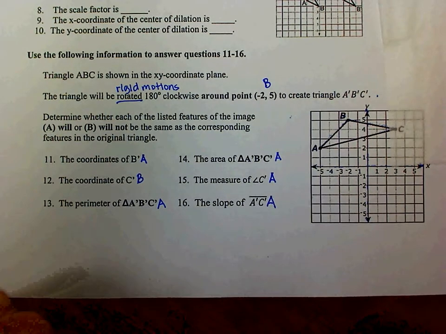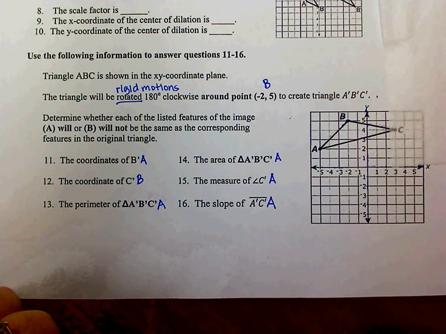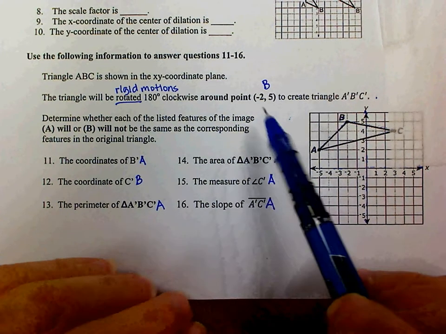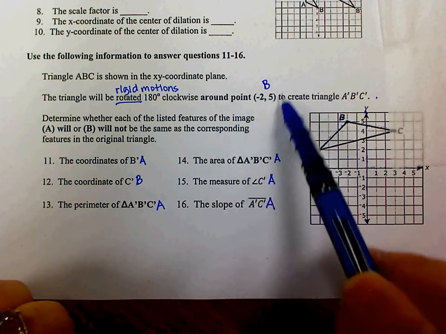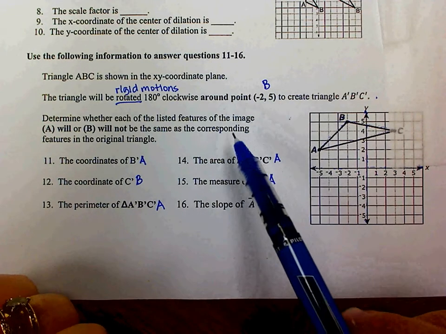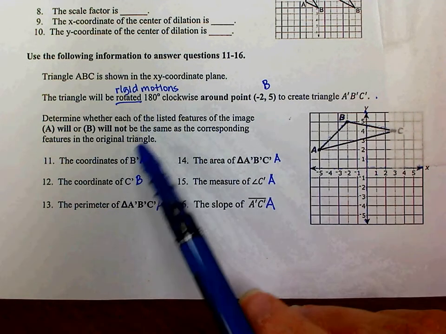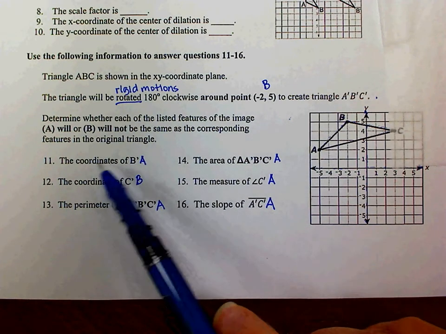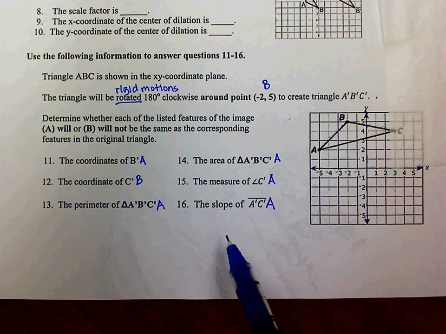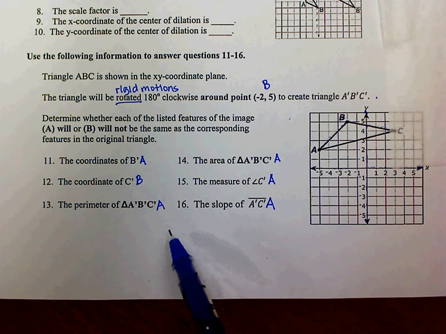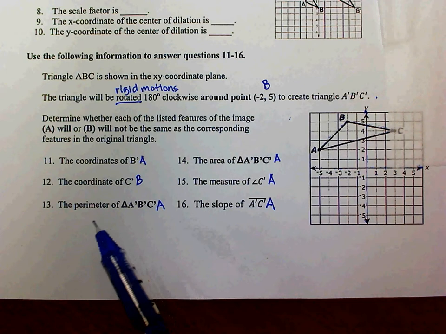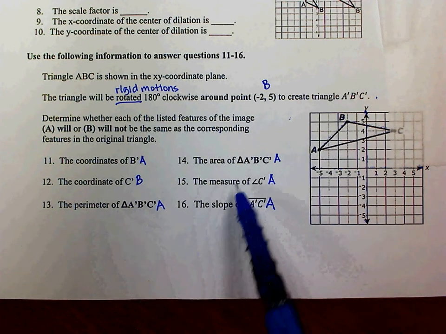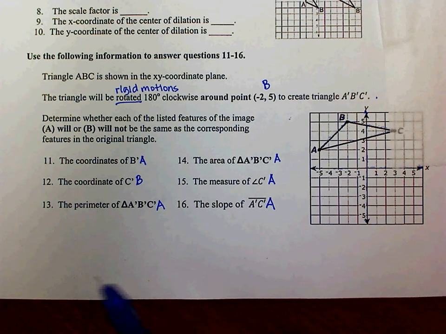So the only one that was not the same on this one is point C. So on your test, really make sure that you pay attention to what point you are rotating around, and really pay attention to the direction, how many degrees, all those things, and really pay attention to what's being asked for here. But just remember, rigid motions preserve distance, they preserve angle measure, so the area, the perimeter, and the angle measures are not changing. So really pay attention to that.